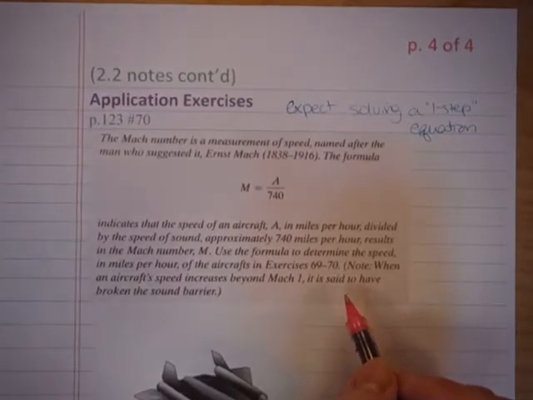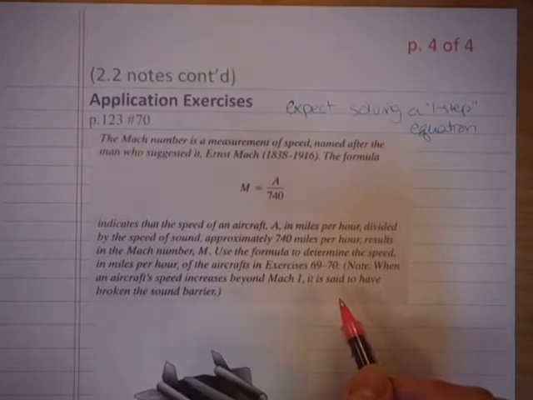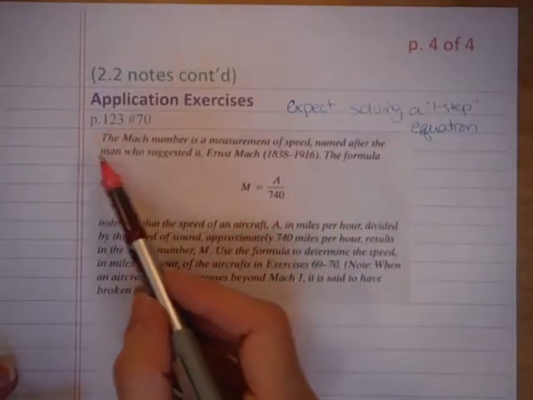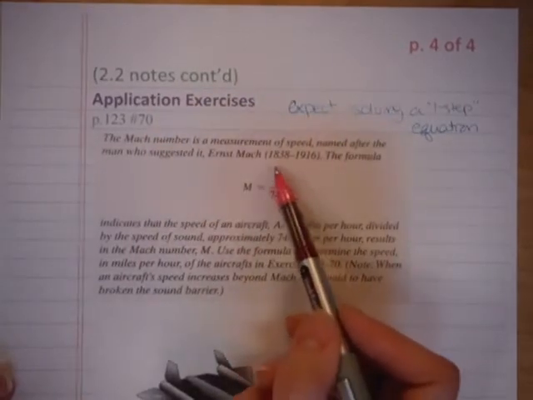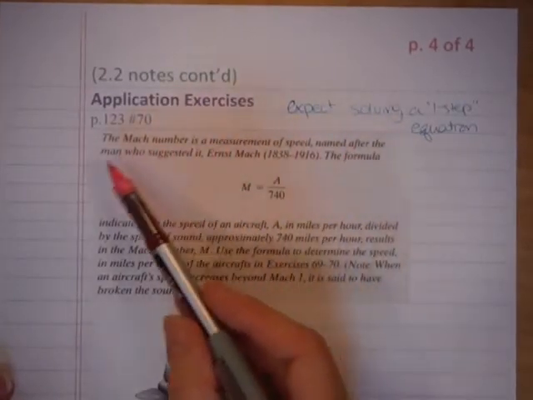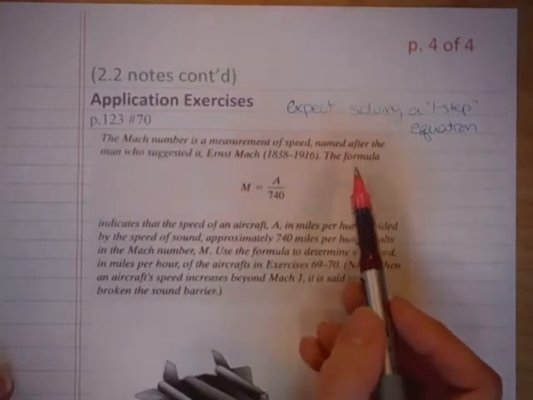So we've read it once, deep breath. Read it again, let's identify the goal and then some key information. So Mach number is a measurement of speed named after the man who suggested it, Ernst Mach, 1838 to 1916. So just some background information to start with. Now here comes the math.